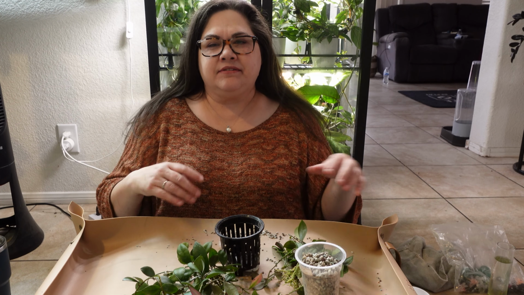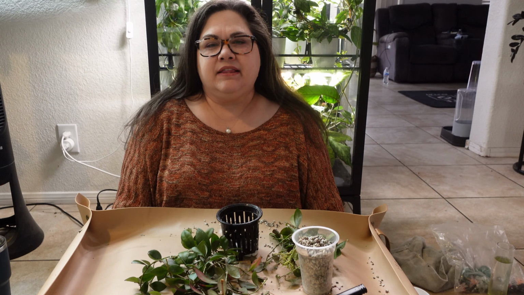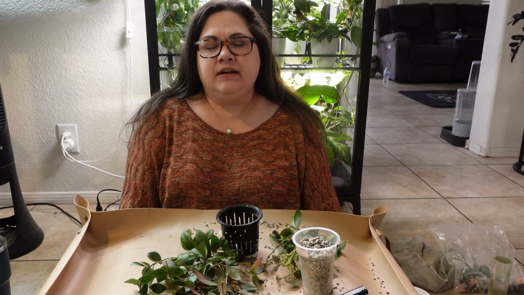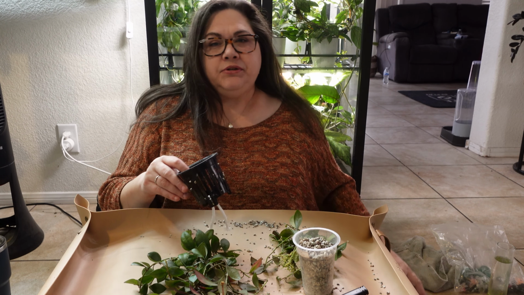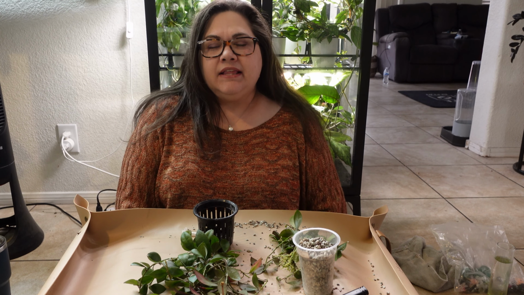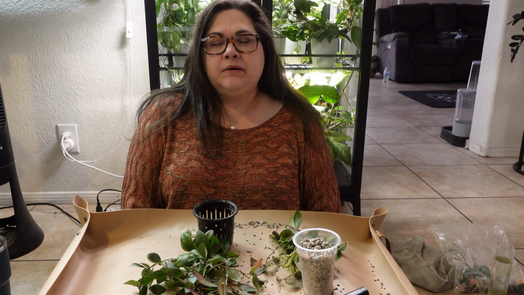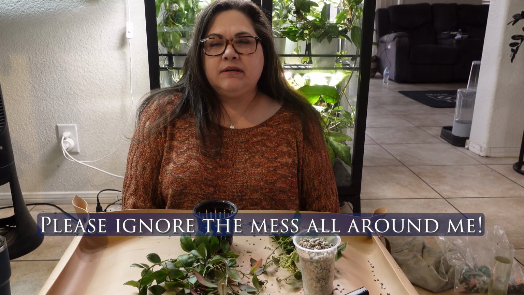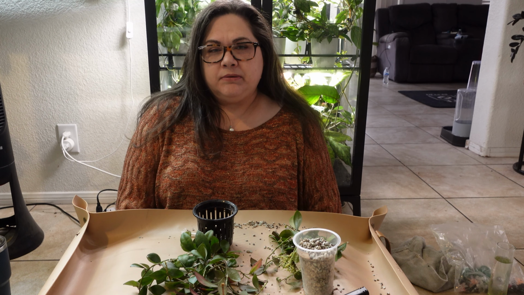What I'm doing is I have some stuff laid out here. I have two Hoyas that were in sets of cuttings that I was rooting that are finished rooting, and I'm going to go ahead and combine them into some 4-inch self-watering pots. I thought that while I was doing this, I would talk about some reasons why Hoyas stop growing and some of the things that you can do to resolve those problems.